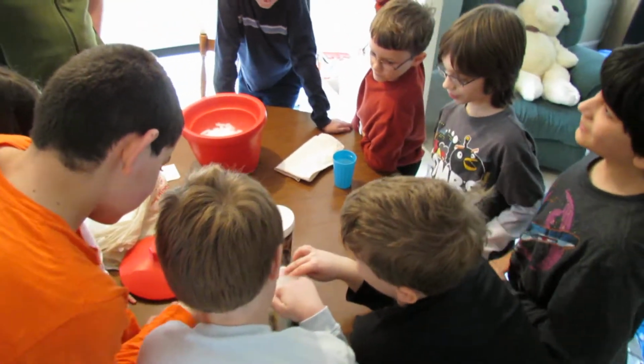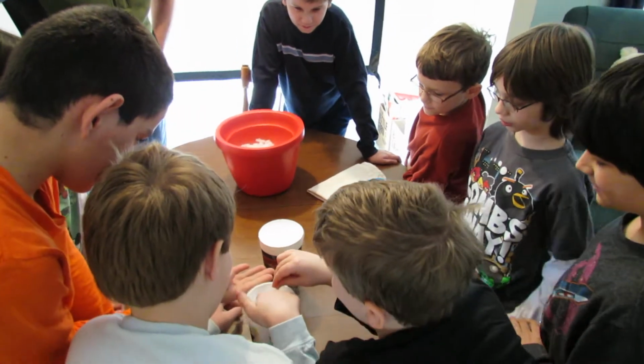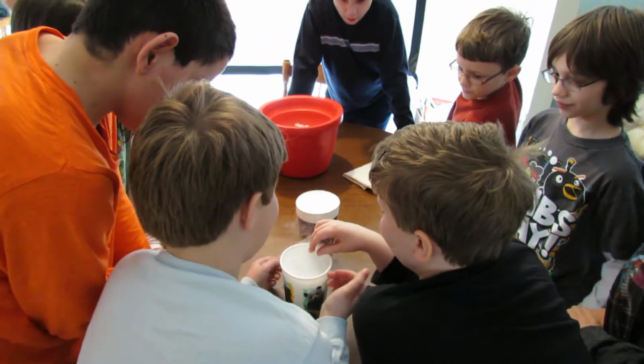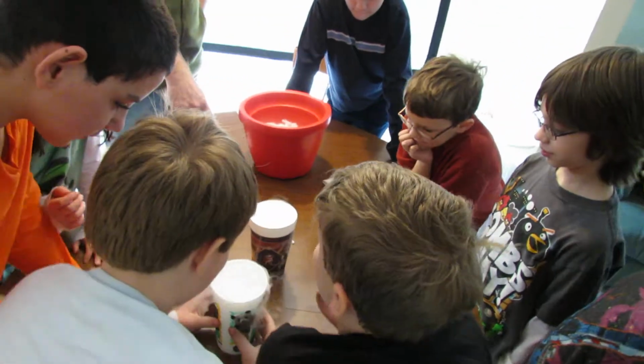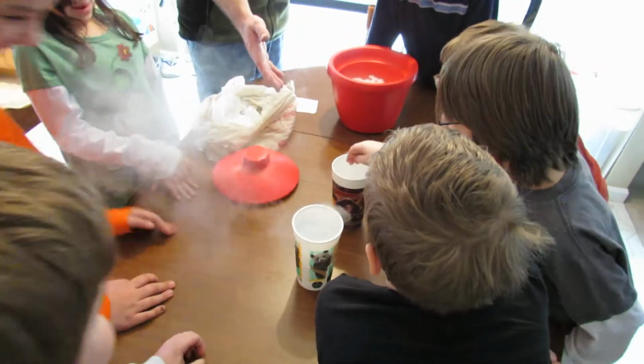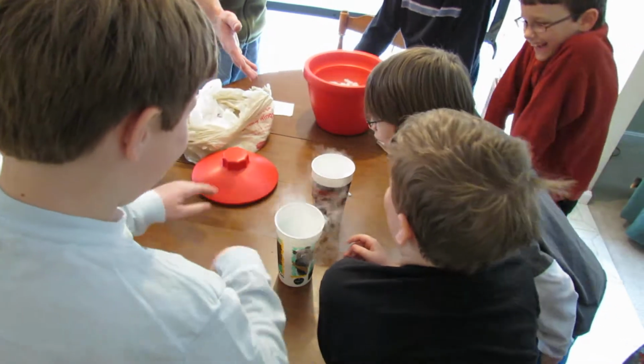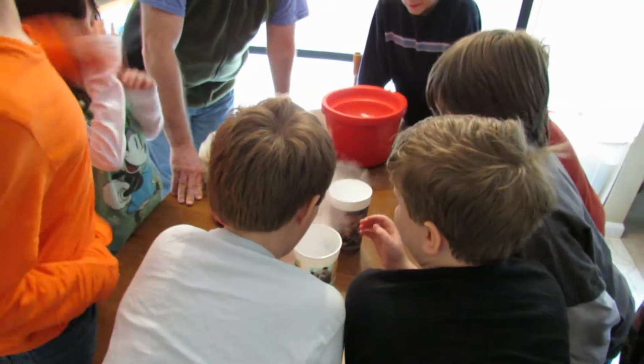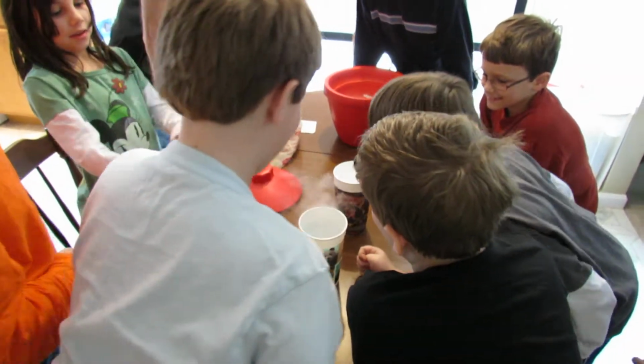Does anybody know? This one's melting a lot faster. It's melting a lot faster, but is that why? Cold? Because the temperature of that water was the same as the temperature of the air. But obviously the dry ice is behaving differently in the water. Does anybody know? Oh, because it's in liquid.